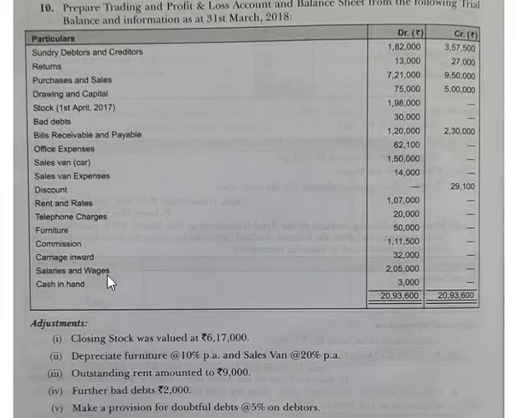But in this case, salaries and wages have been kept under one head, that is, under one ledger. So the adjustment here in this case will be done accordingly. Then we have the next item, cash in hand, that is for rupees 3000, and cash in hand is an asset, it will be shown on the asset side of the balance sheet.